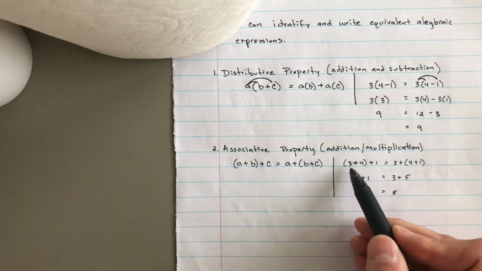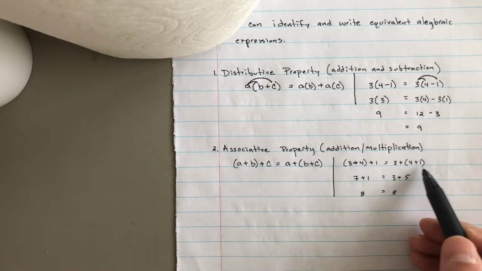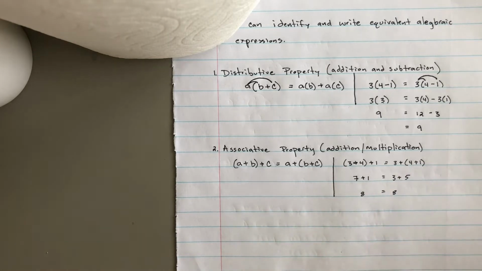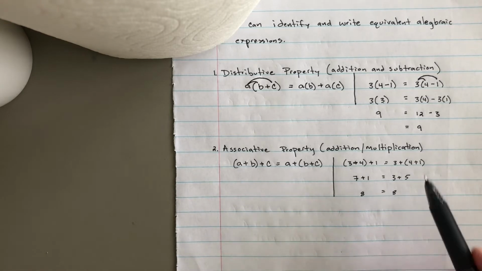So these are equivalent. I can put the parentheses around 3 plus 4 or 4 plus 1. As long as they're all addition, I'm going to get the same answer. So it doesn't matter where I put the parentheses. And again, this will come in handy when we have variables and whatnot. Now the same thing works with multiplication.